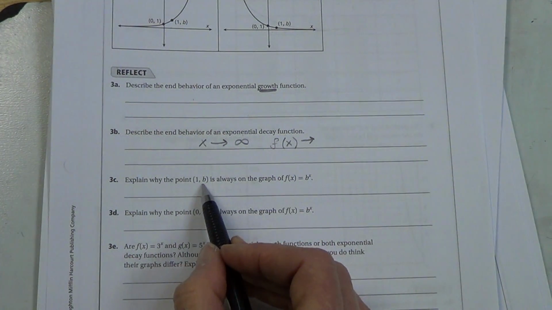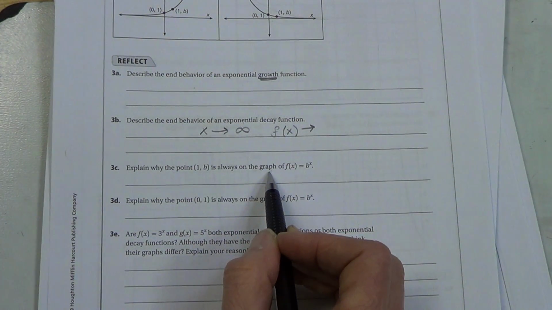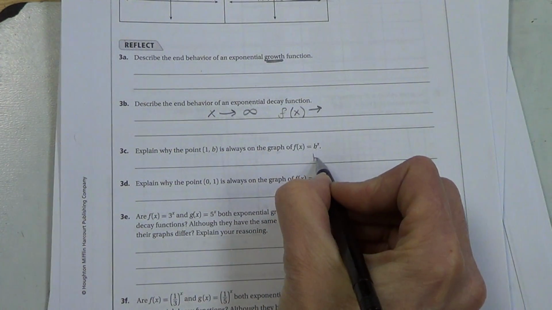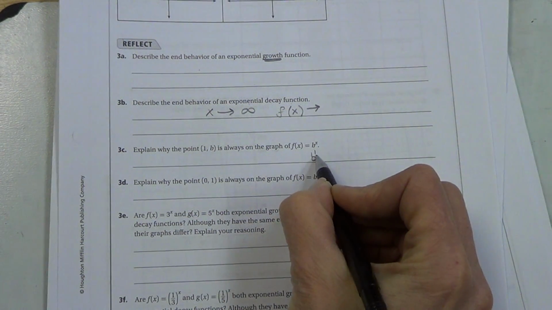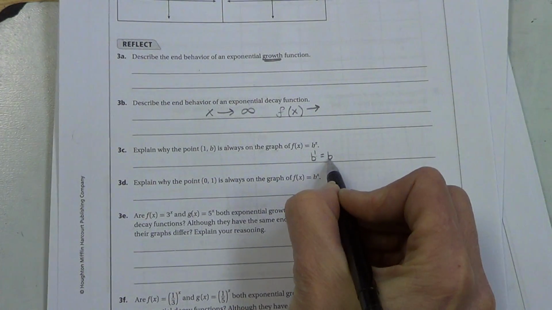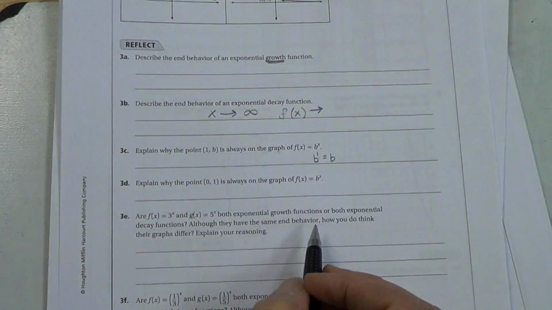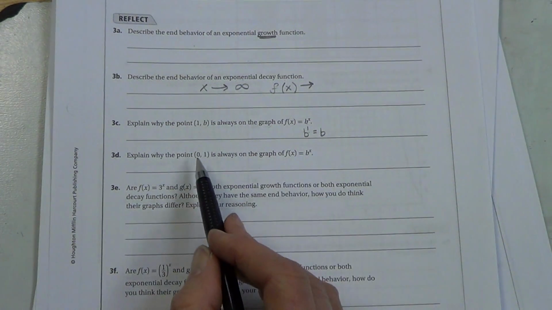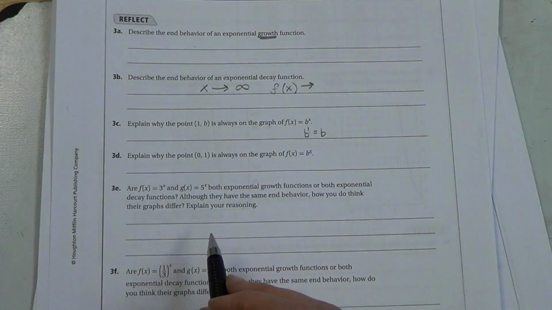Explain why the point 1, comma b is always on the graph. Well, let's look at what 1, comma b is. If we have b to the x, and we put 1 in, any number raised to the first power would equal that number, wouldn't it? So that would be the explanation. I would like to see it in your own words. Explain why the point 0, 1 is always on the graph of b to the x. Well, now we're plugging in 0 for the x. And any number to the 0th power equals, that should be your answer there.